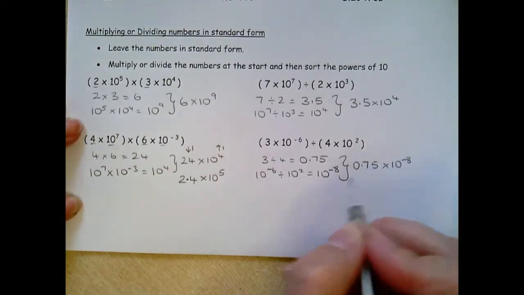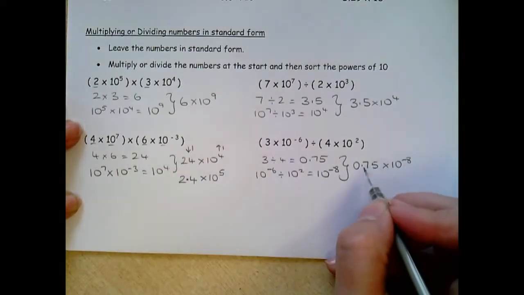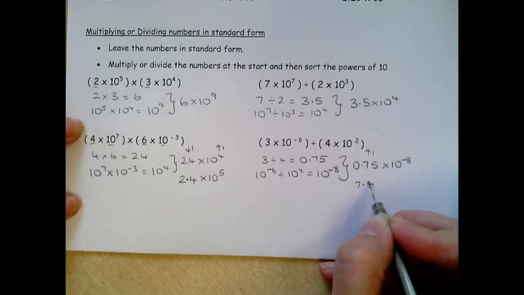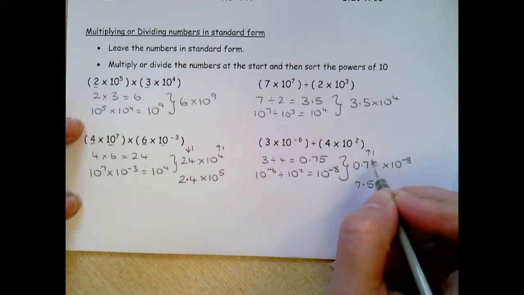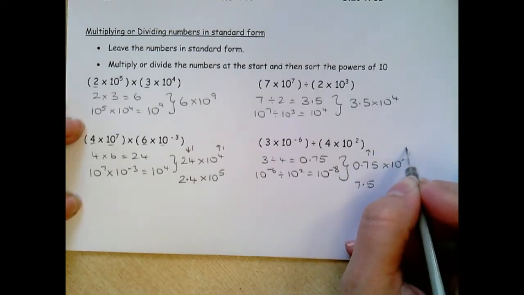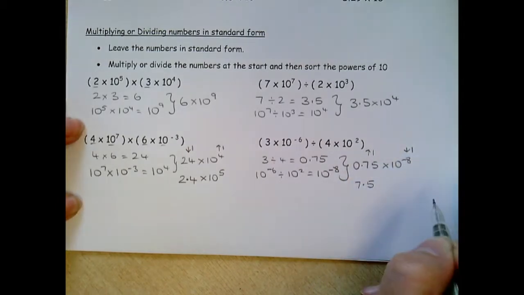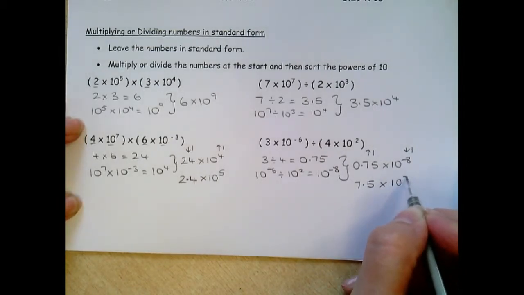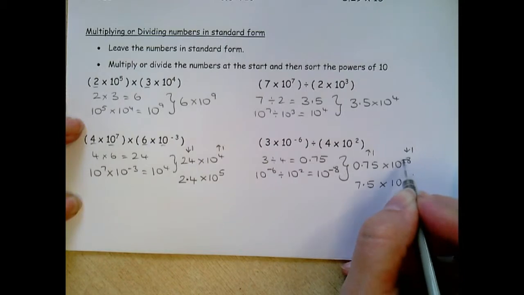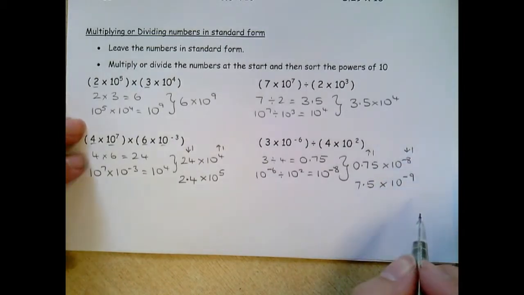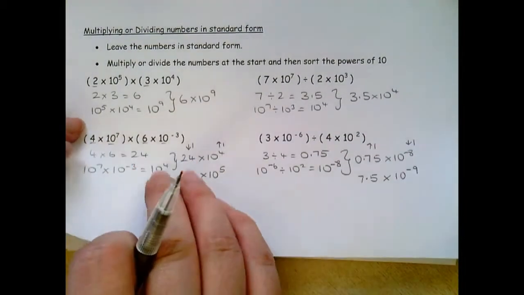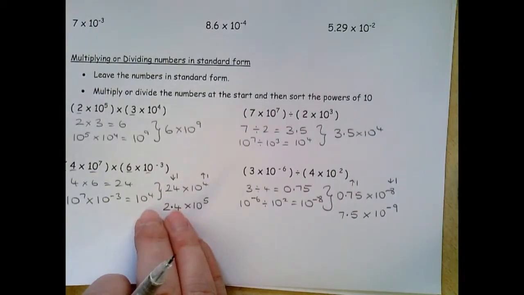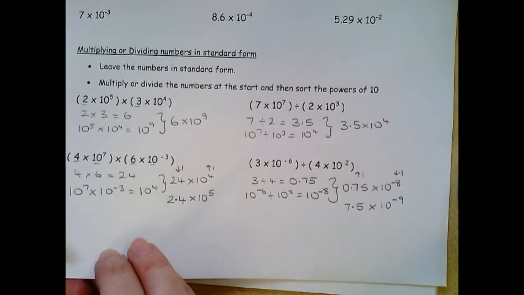0.75 this time is too small, the same way as the 24 was too big. So you need to make it bigger by one place, making it 7.5, and because you're making this first number bigger by one place, you go to your powers and make it smaller by one place. So that would be 10 to the power of minus 9, because negative 8 down 1 gets you negative 9. Okay, so that's multiplying or dividing in standard form.